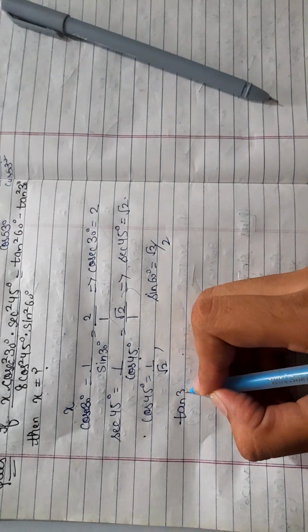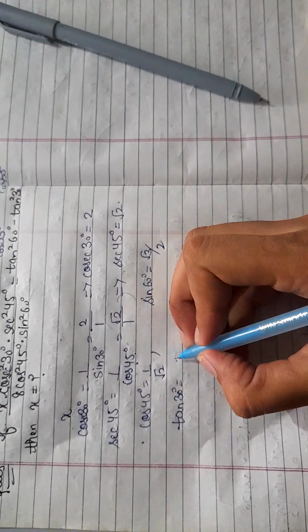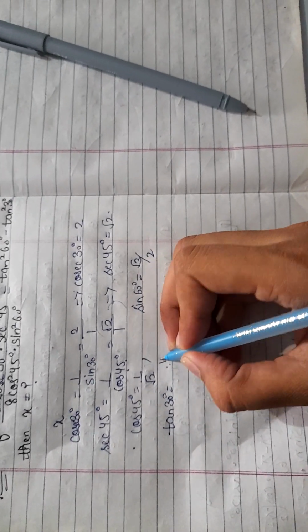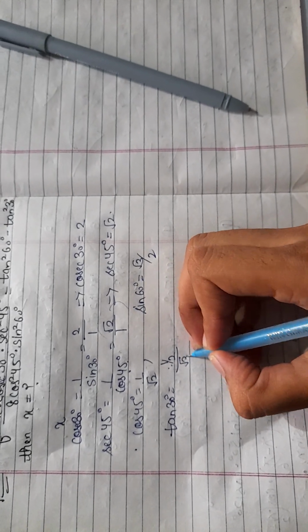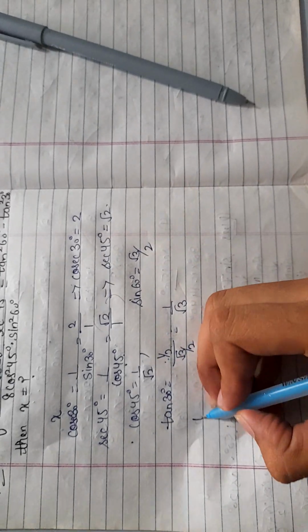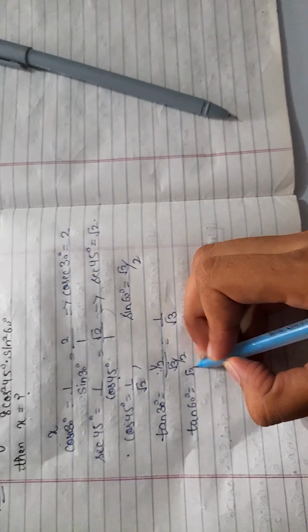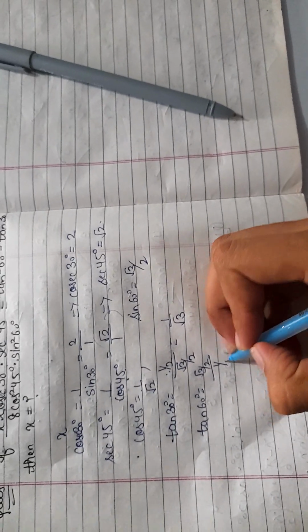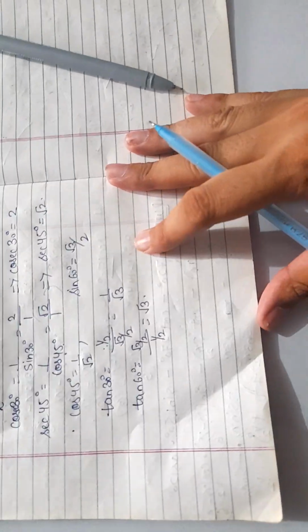Tan 30 is sin 30 by cos 30. What is sin 30? Sin 30 is 1 by 2 and cos 30 is root 3 by 2. It will be 1 by root 3, and tan 60 is sin 60 by cos 60. It is this. Okay, just putting all values in this.